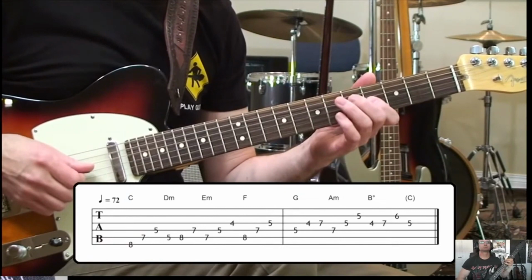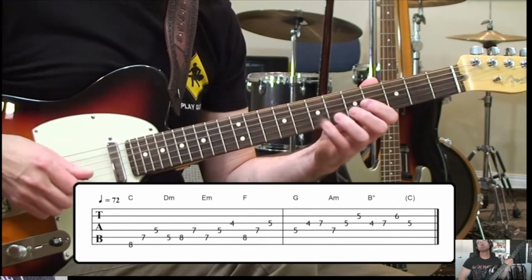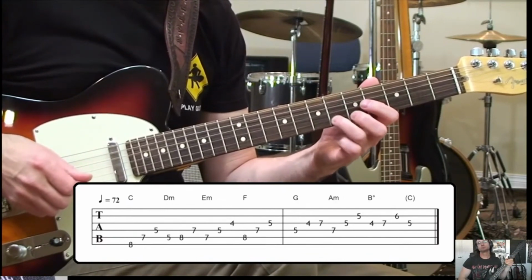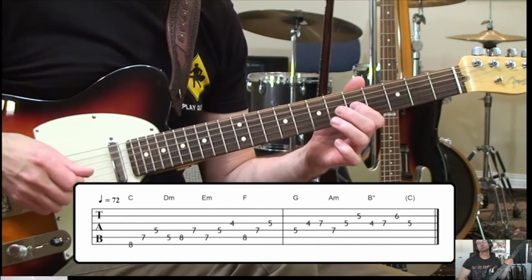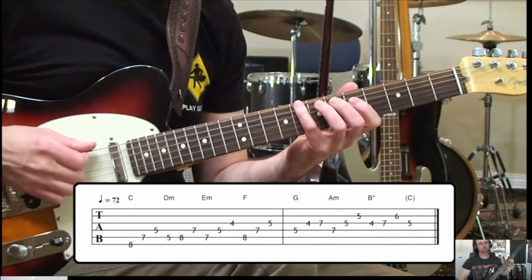And then we're going to finish things off with our B diminished chord. It's going to be built off the 3rd string, 4th fret, moving into 7th fret. And then we'll have a 6th fret on 2nd string. We'll finish everything off on the 5th fret of 3rd string. So once again, here's the whole ascending exercise.